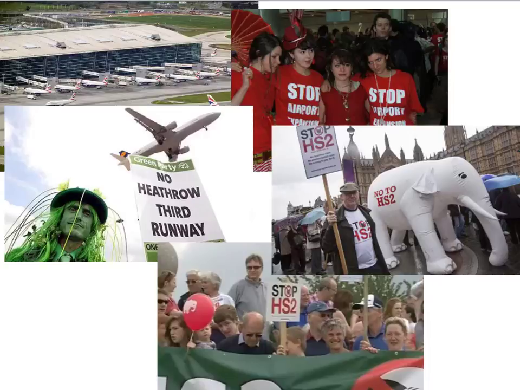Now, conflict at the local scale in the UK is largely resolved by reference to planning authorities. So, for example, if you wanted to build an extension onto your house, you will have to go and apply for planning permission to the planning authority, who will take into consideration other people's feelings or viewpoints before they will grant that planning permission.